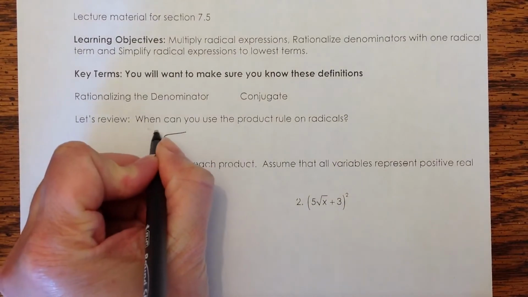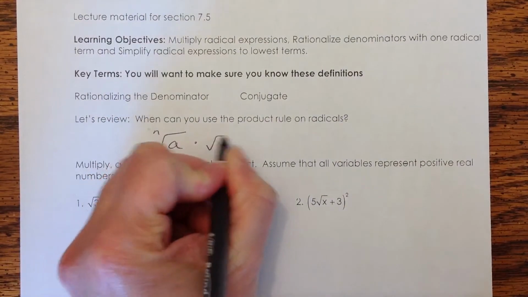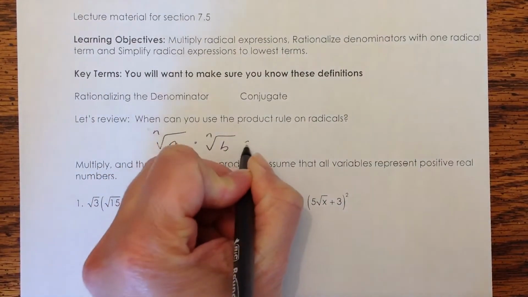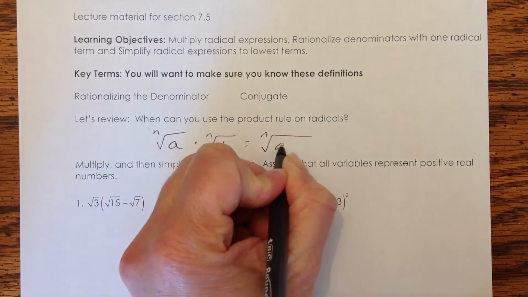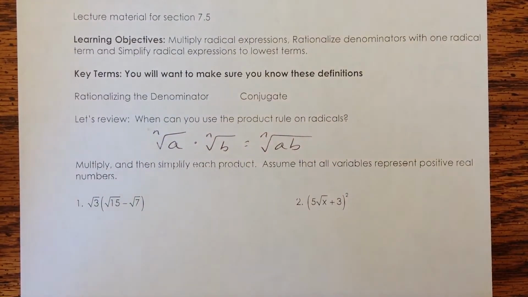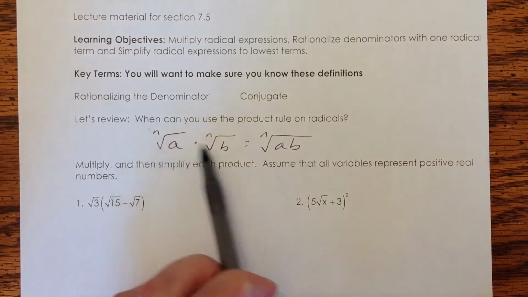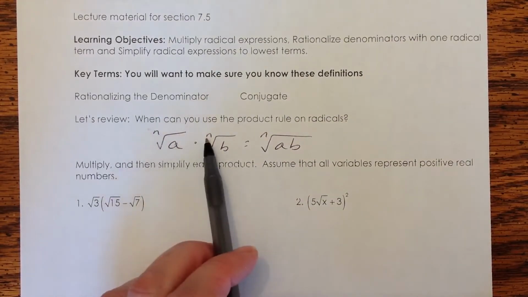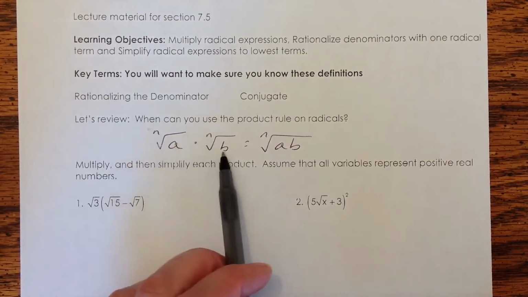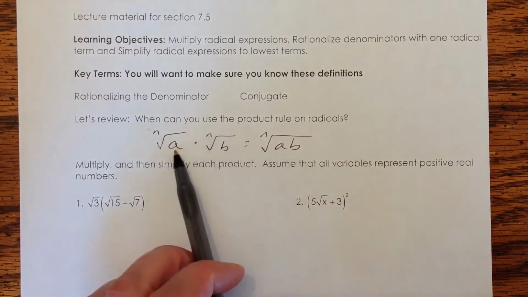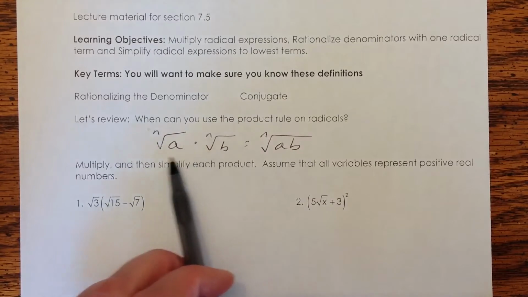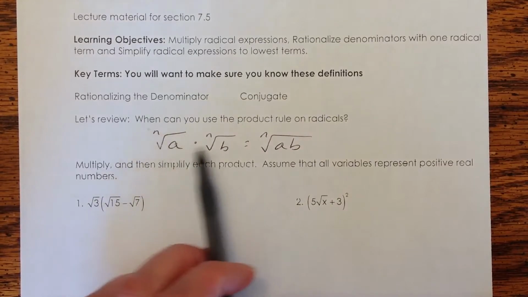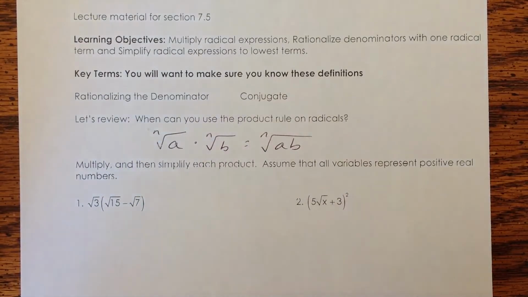You can take the nth root of a times the nth root of b, and you'll get the nth root of ab. So you can multiply radicals together when their index is the same. You multiply the radicands, remember that's what's underneath, together. But this is only allowed if each of these expressions actually represents a computable real value.